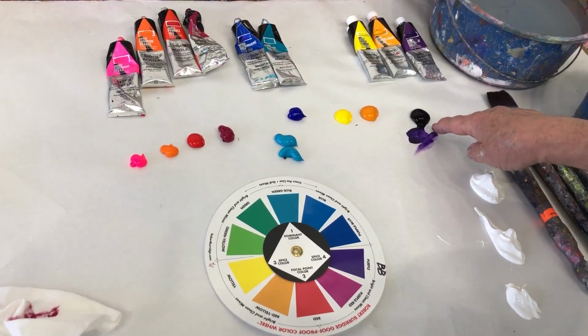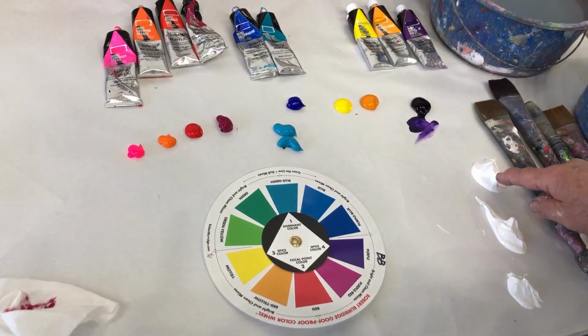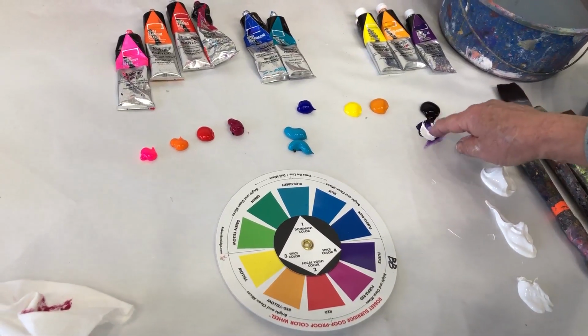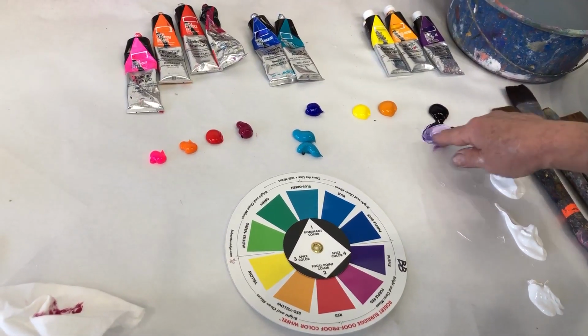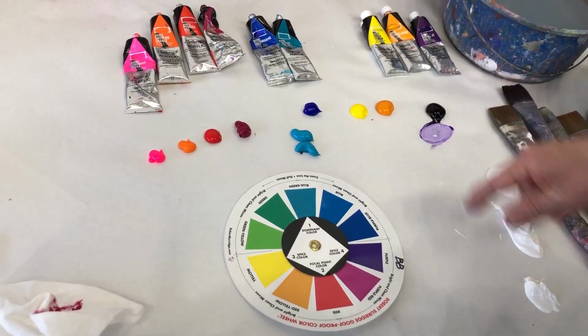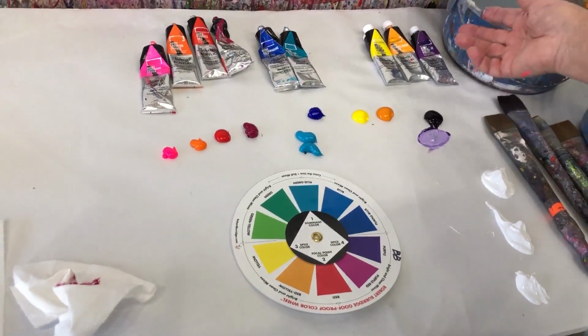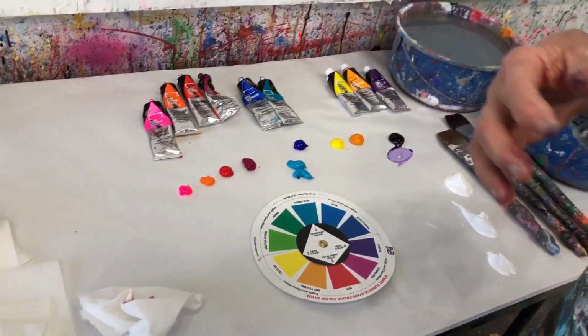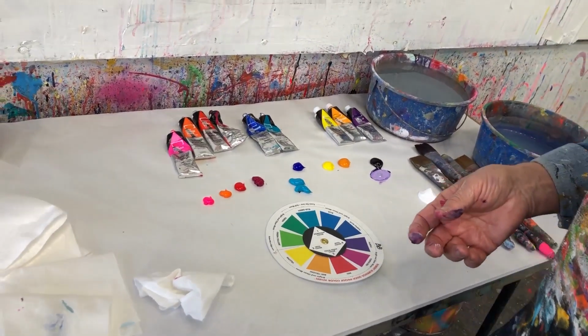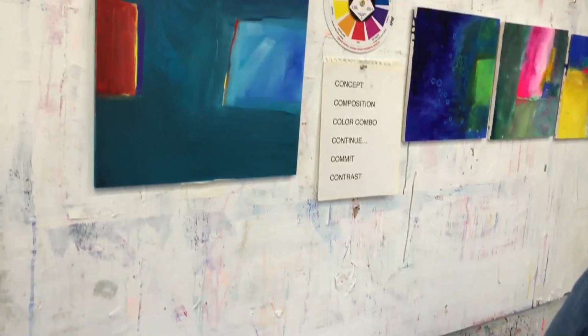It's so rich. Look, it's so rich and so dark. It has so much pigment. I can't even tell you what color it is unless I add some white to it. That's, again, one of the reasons I love the Holbein paint so much. It's just pure pigment, and it makes my job a whole lot easier. I'm ready to get started right now.